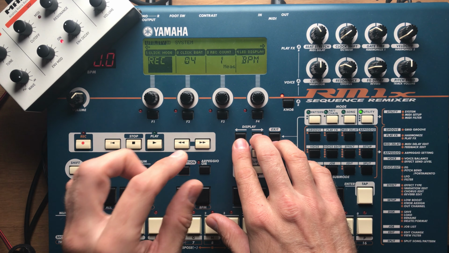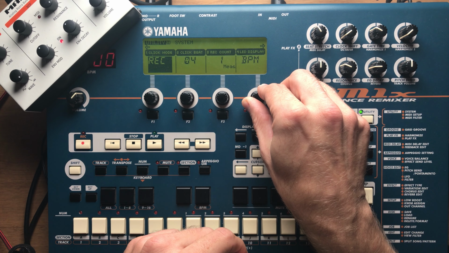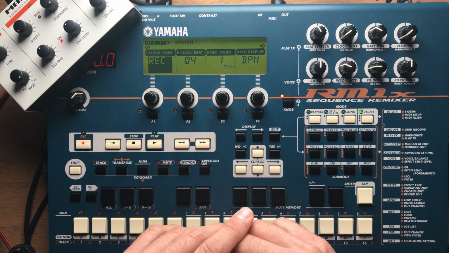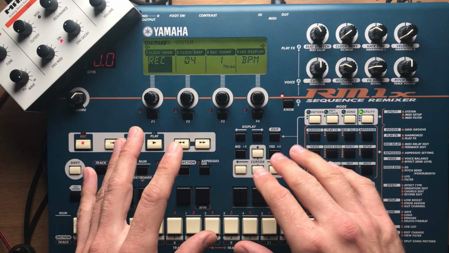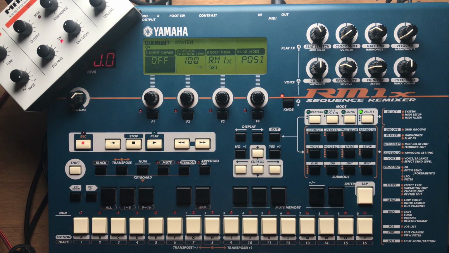In the second, there are some like click mode, click beat, rec count, and LED display. By the way, you can change it to the bars instead of the BPM, which is quite nice. But this is not MIDI related. But in the next page, you can see there are some MIDI related changes or parameters to change.